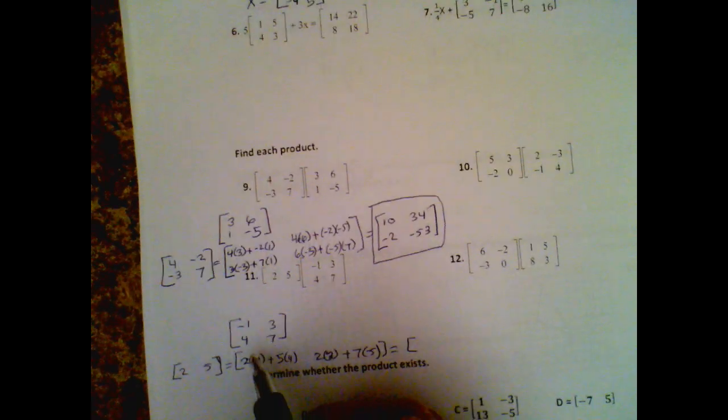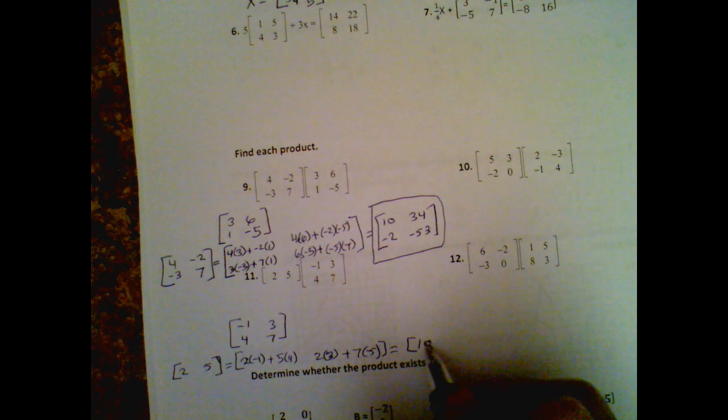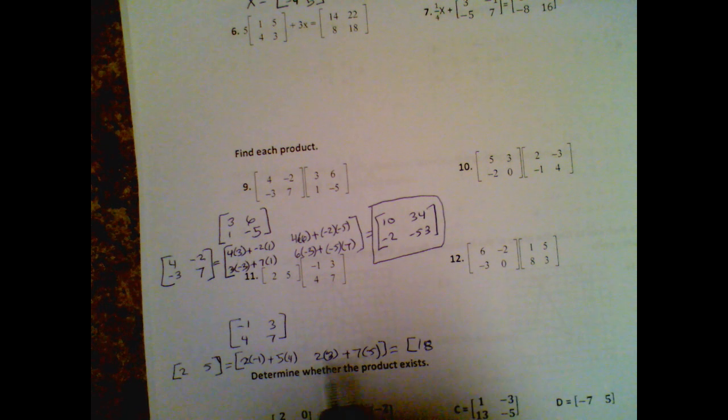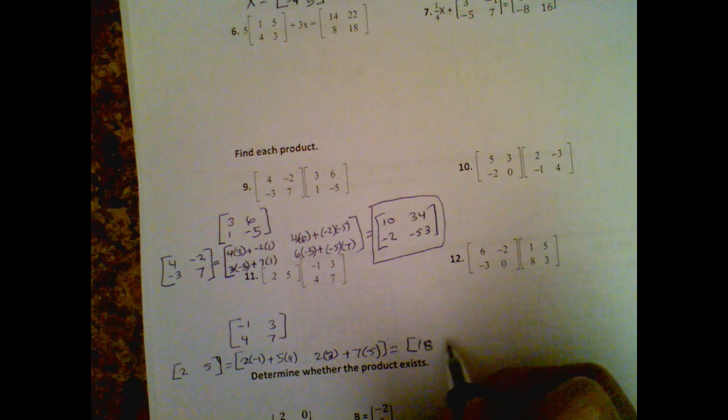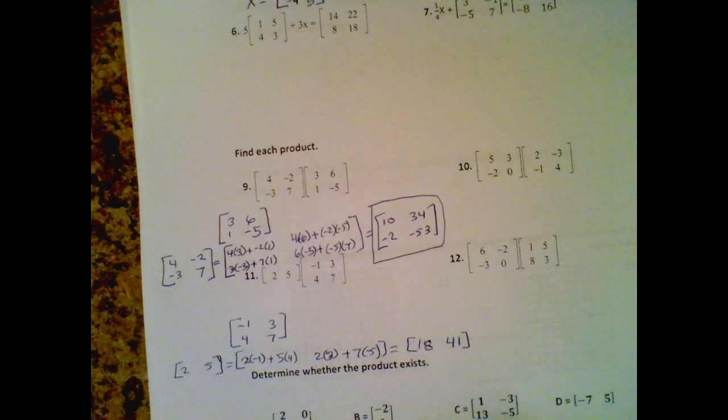So 2 times negative 1 is negative 2 plus 20, so negative 2 plus 20 is 18. And then we get 6 plus 35. 6 plus 35 gives us 41. So that then would be our answer.